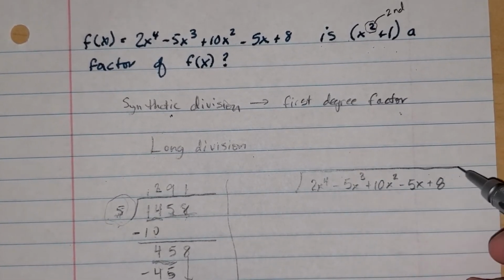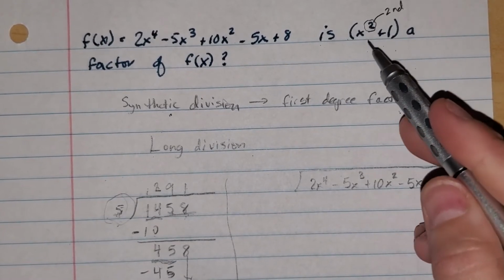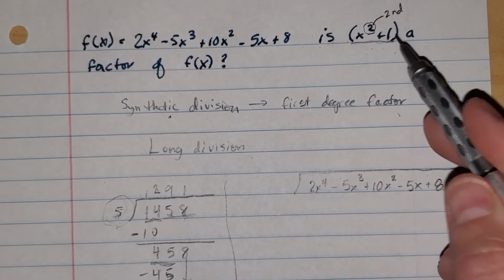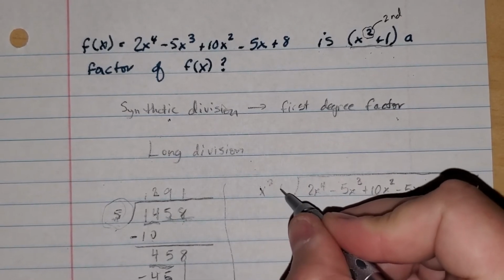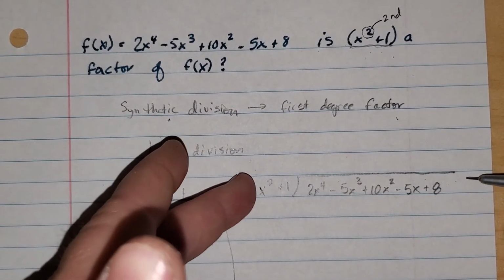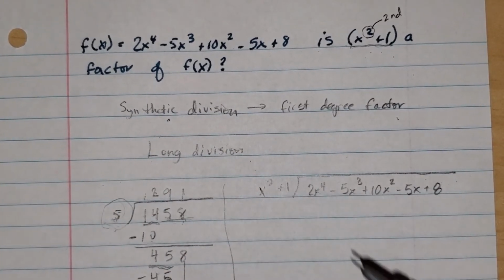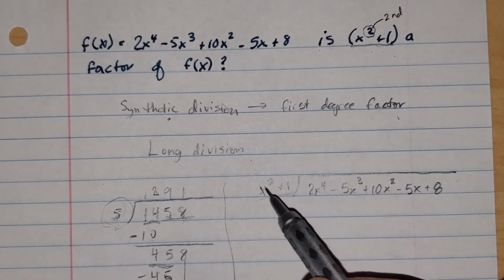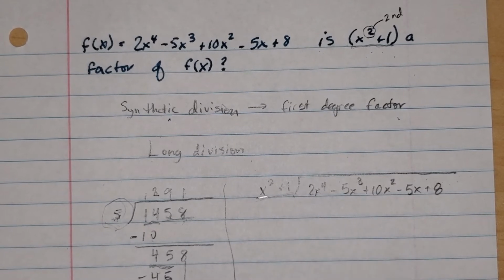I'm going to draw my division bar, and this is what I'm dividing by, x squared plus 1. Now, the only difference between doing this and doing this is we don't divide by this entire thing. We only divide by the leading term.